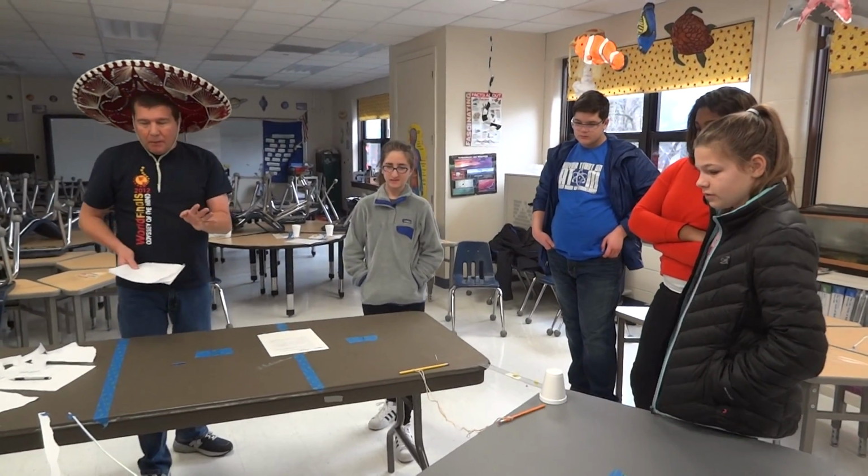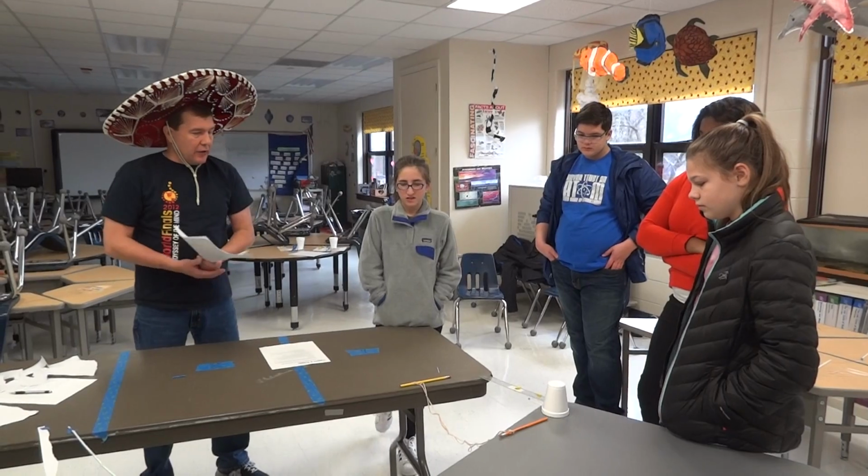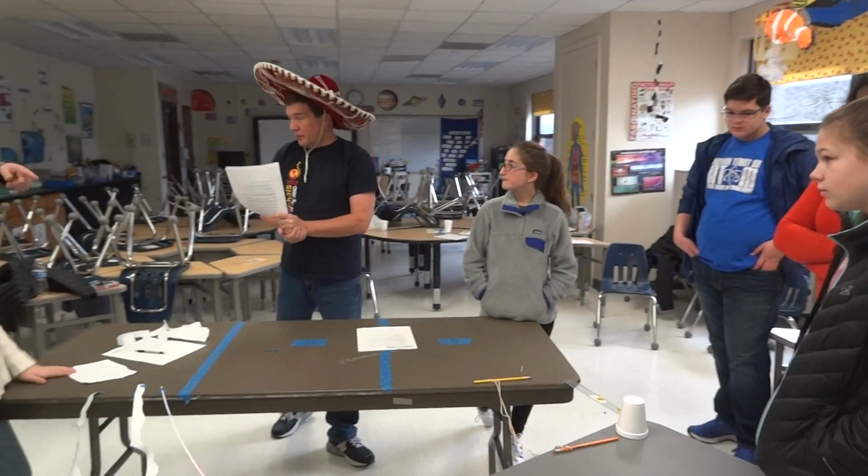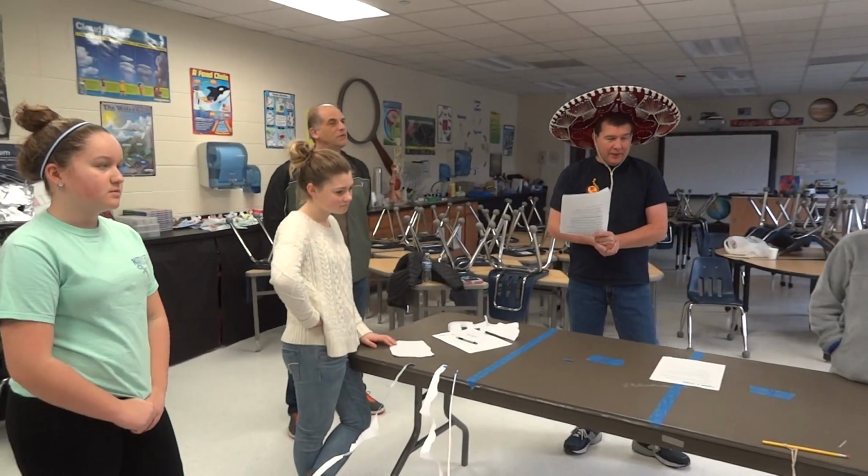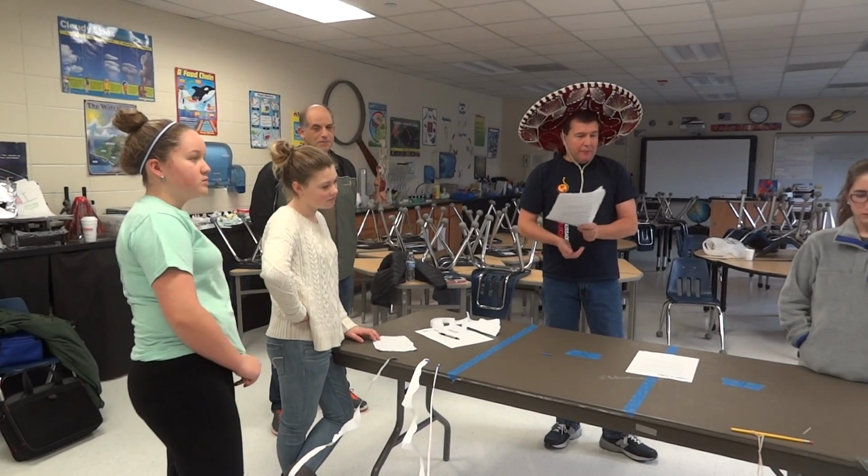Paper was good. So any other comments? I think the cars on the bridge would have definitely earned some creativity points. Definitely, but it fell.